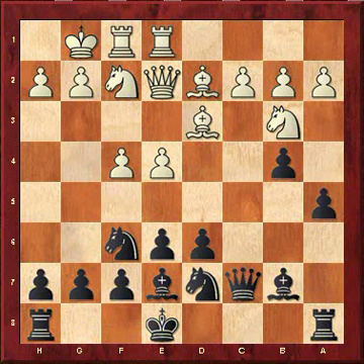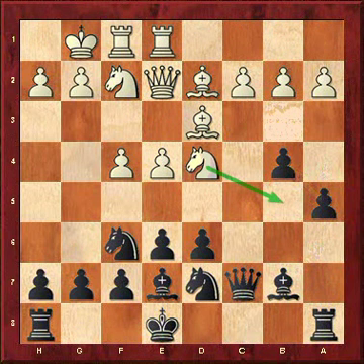a5, not only prepares a4, it supports b4, and maybe later on bishop a6 will be possible, a very important idea. Knight d4, white goes away with the knight and uses the consequence of black's last move.